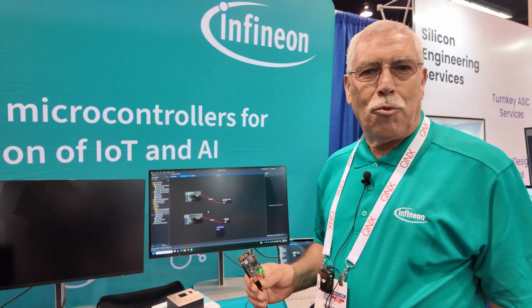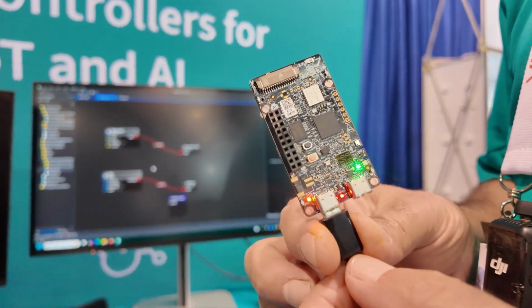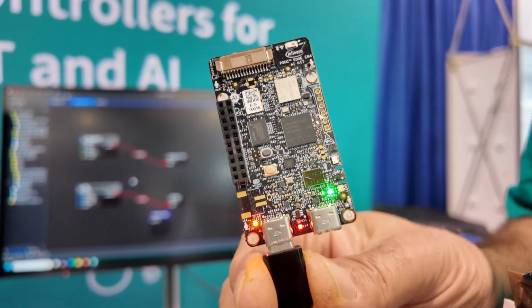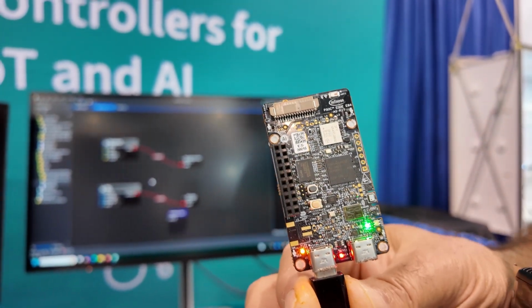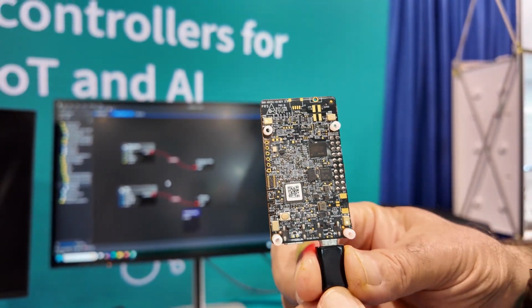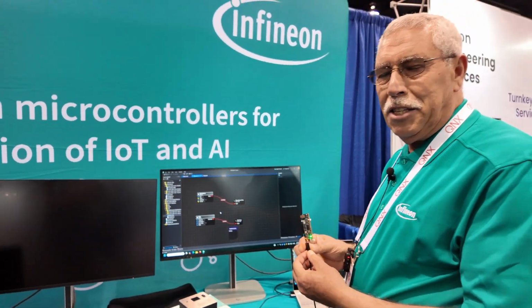We are at Embedded World North America, and we're showing our best state-of-the-art PSoC Edge. This is our most recent kit. It's a PSoC Edge AI, and we are highlighting how easy we'll make it for the customer to do their design and cut their design cycle by at least half.